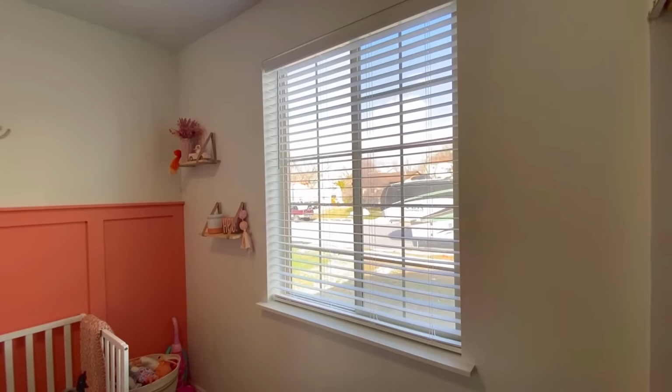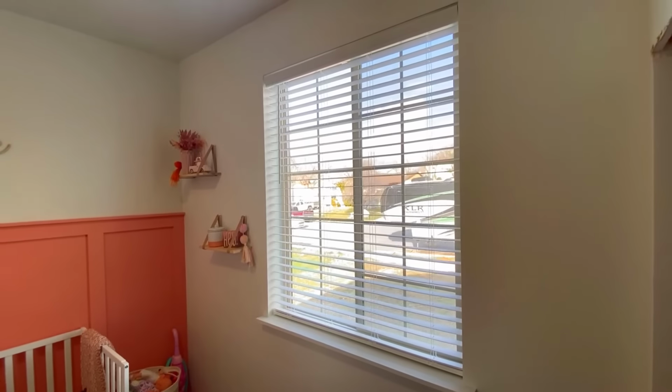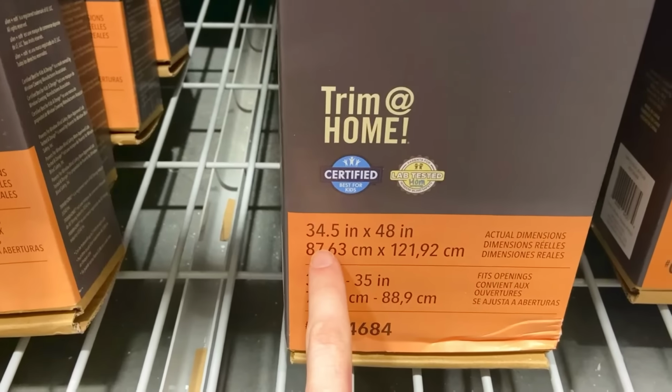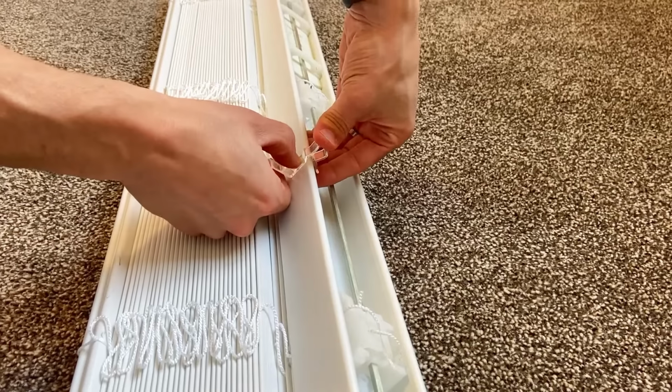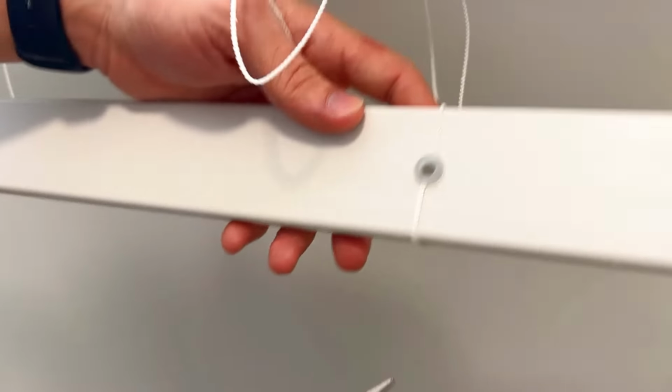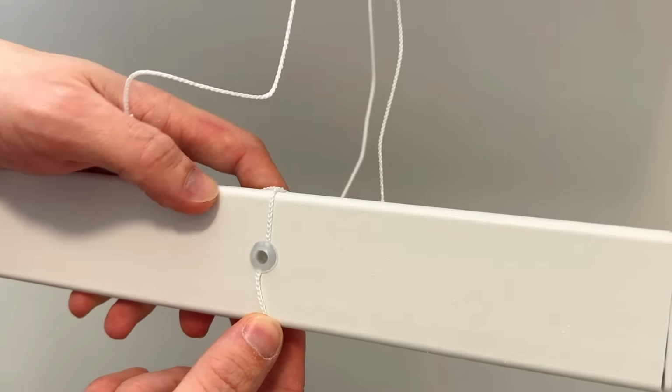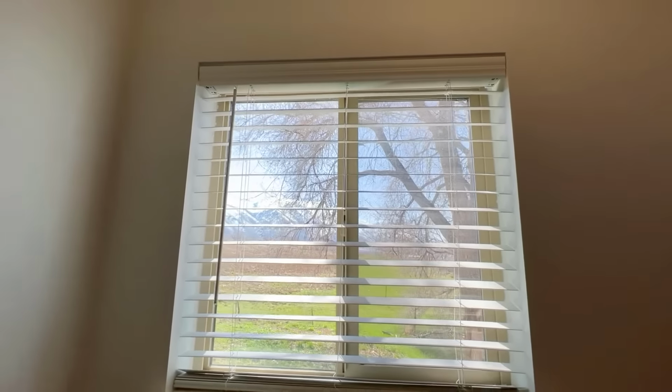Hey guys, my name is Blake, and today I'll be teaching you about blinds. We'll first go over what types of blinds are available, how to properly measure your window for a new blind, how to install a new blind, and at the end, how to adjust the length of a blind after it's been installed. If you want to skip to a specific part in the video, I will have timestamps down in the description for reference.